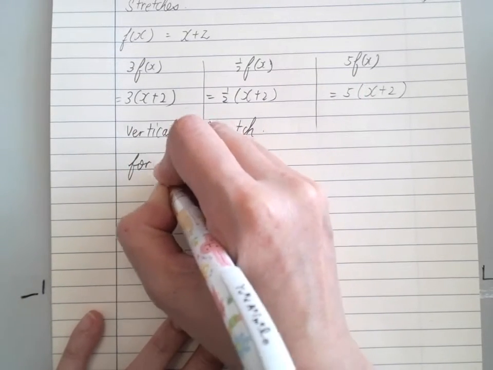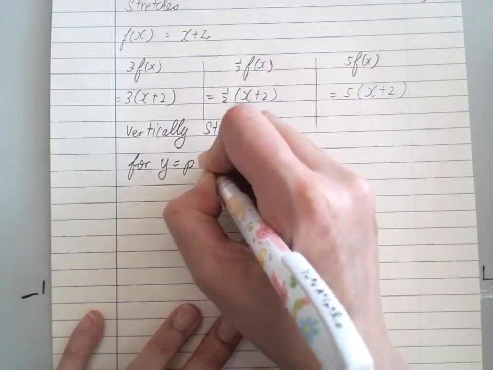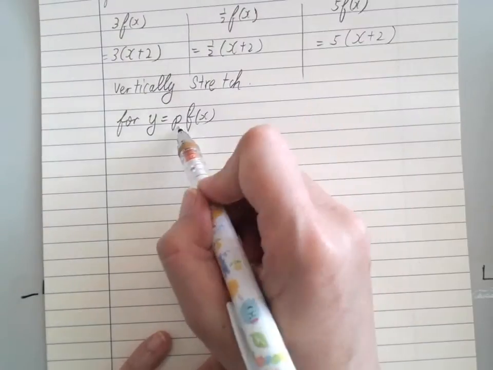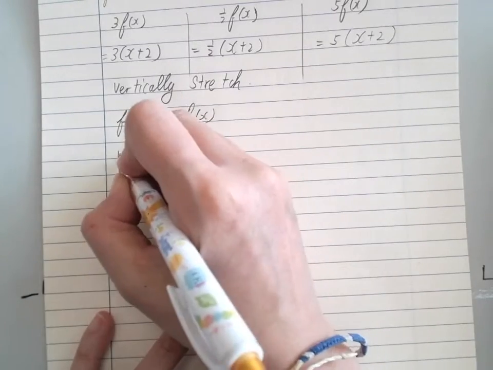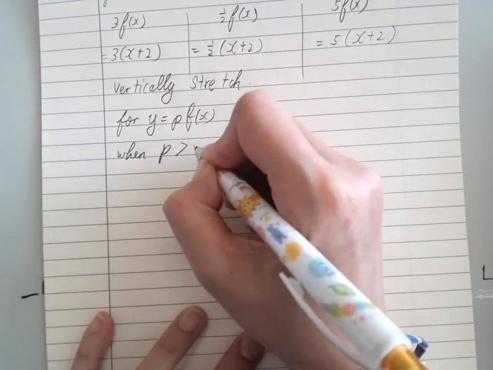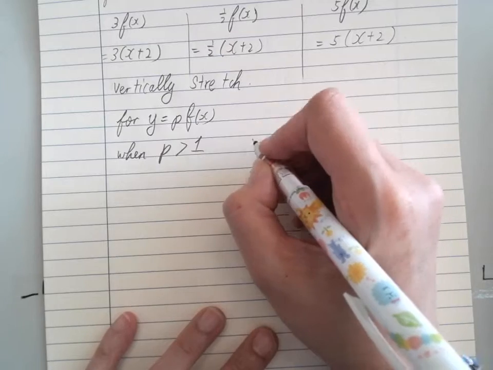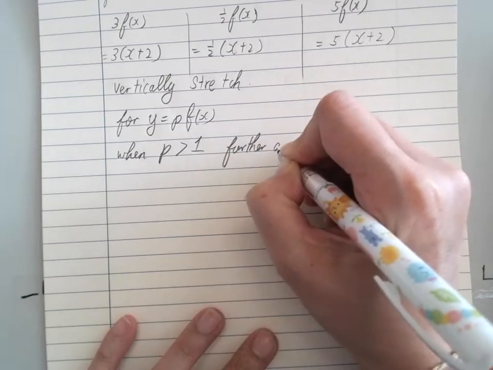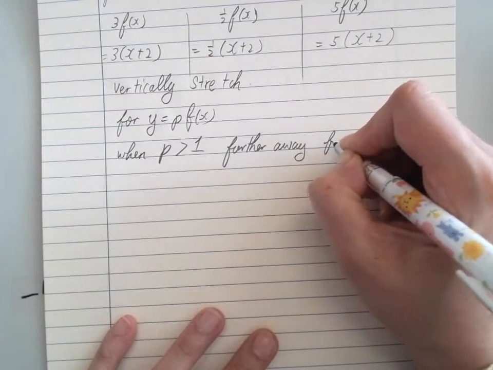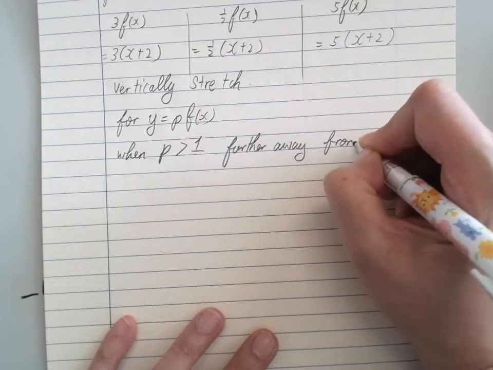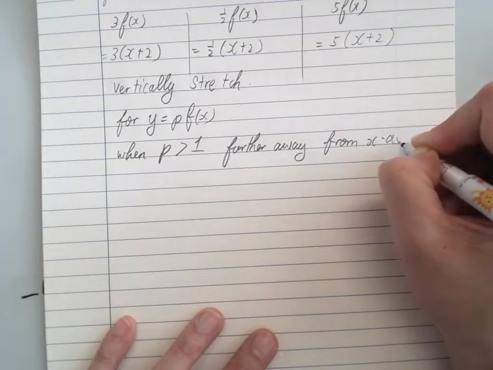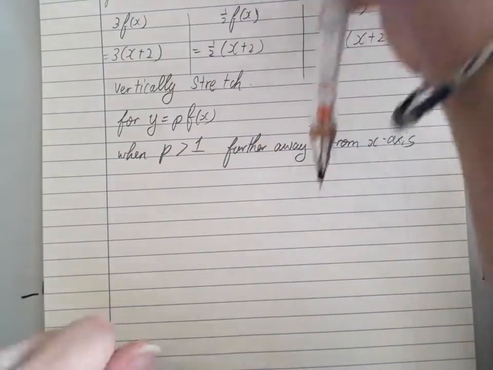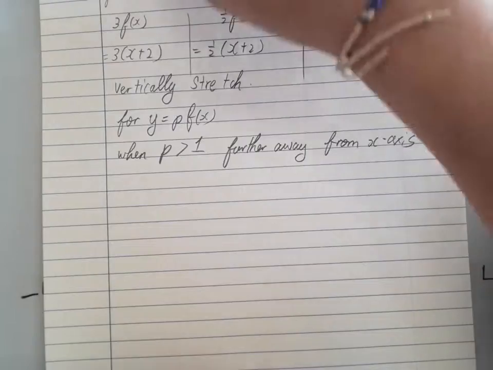For y = p f(x), where we multiply f(x) by a number, when p is bigger than 1, it will move further away from the x-axis, which means that it has been pulled upwards, vertically stretched that way.